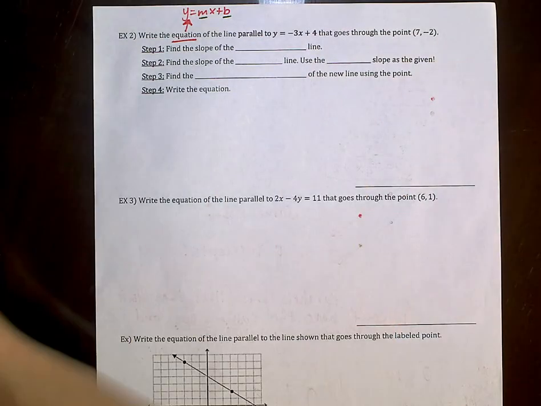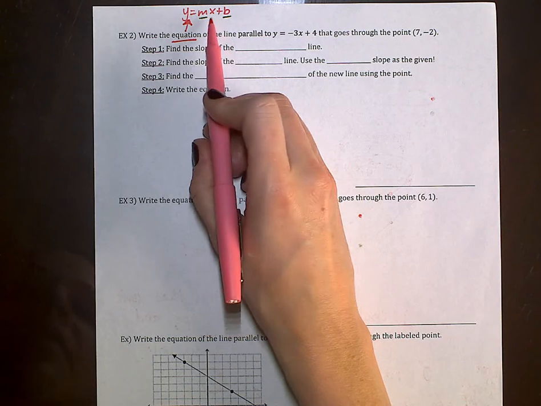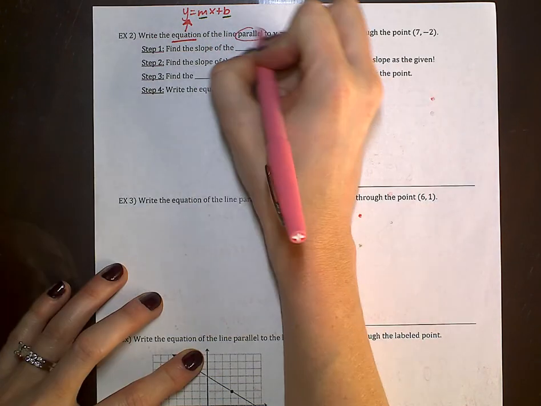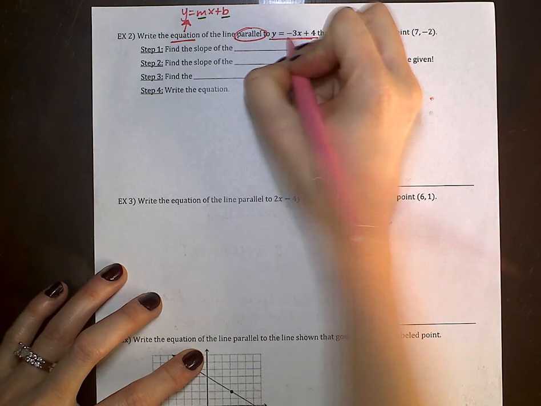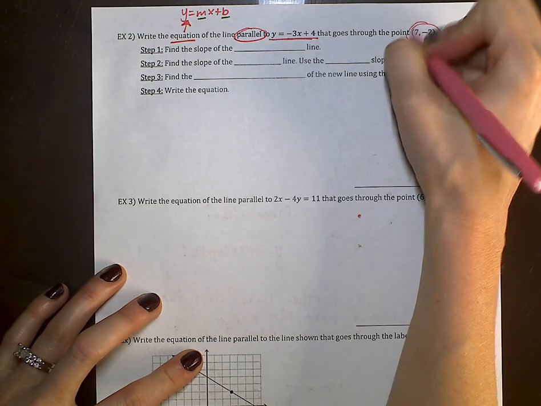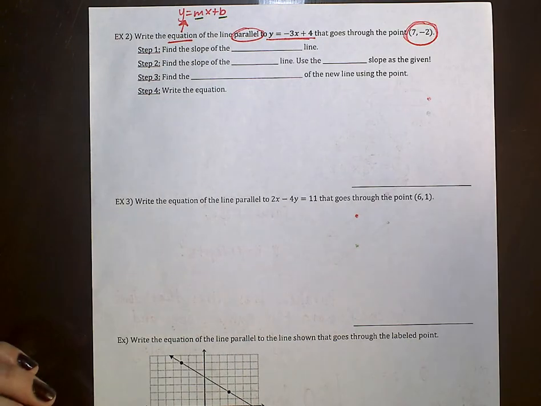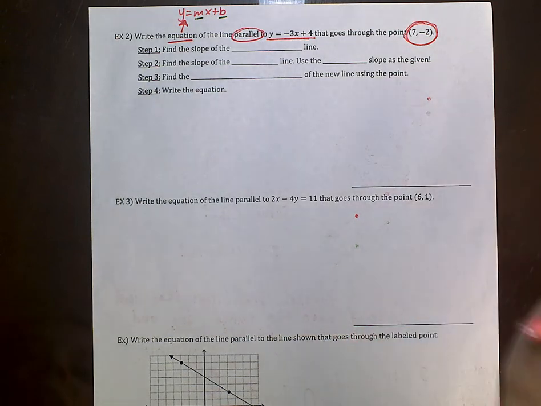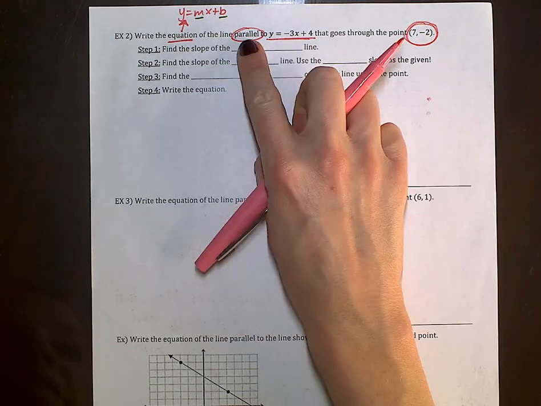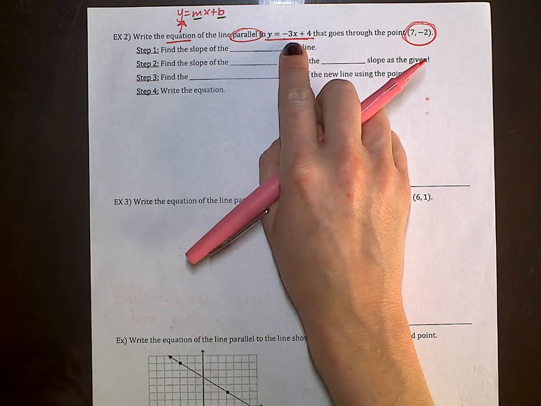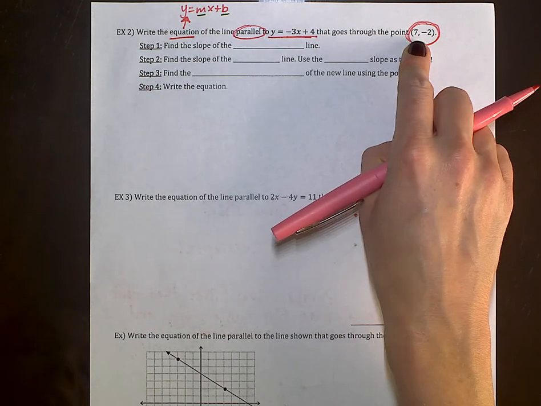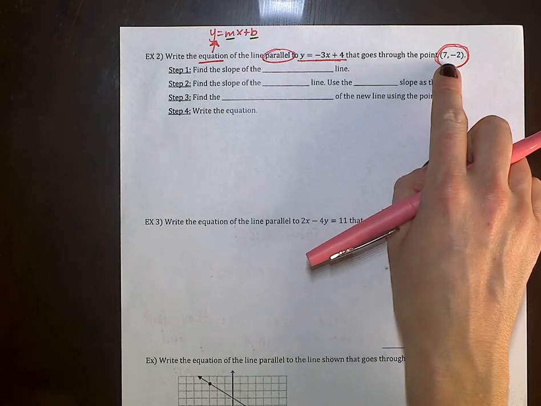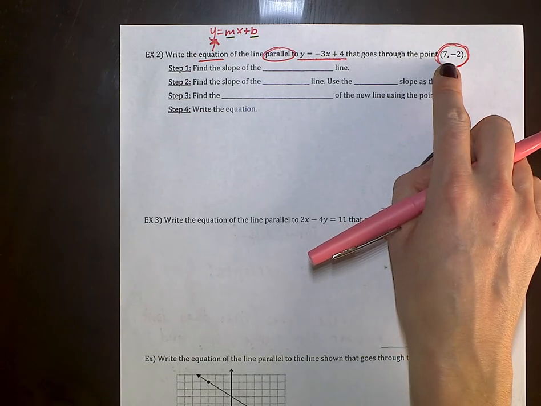So let's read this further. It says, write the equation of the line that's parallel to this line, and it goes through the point (7, -2). When in doubt, I could always draw a picture. I could graph this line, think about the fact that I'm parallel to it, so what does that tell me? And I could plot this point and figure out what my line looks like if it goes through that point. Sure, I could work with that, but there is a quicker way to do it.